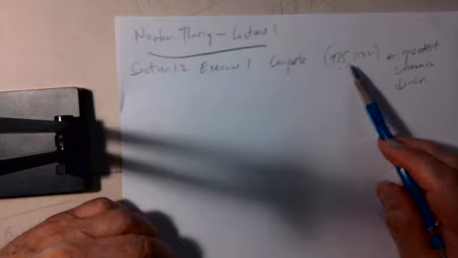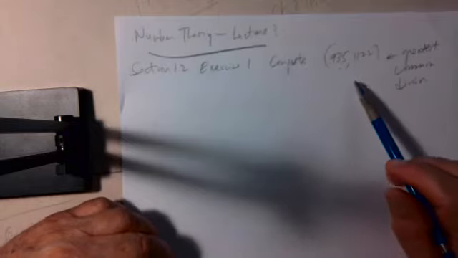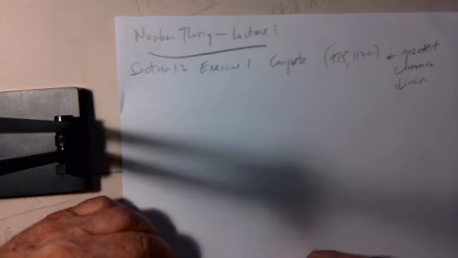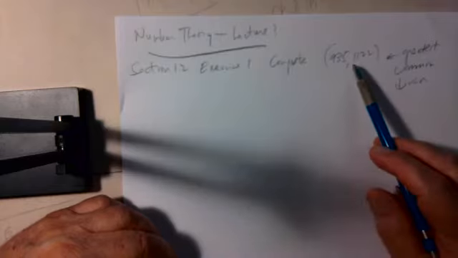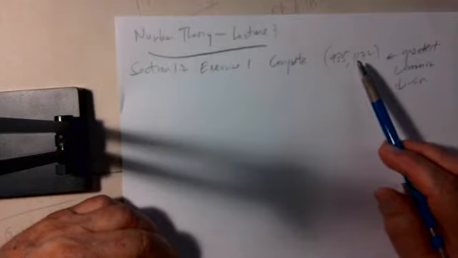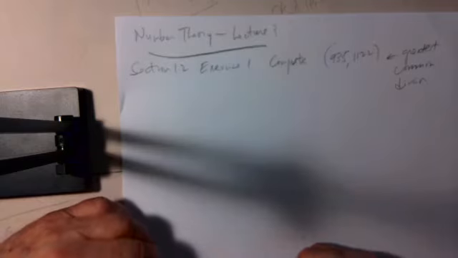So 2 doesn't divide both of the numbers. If you check, 3 divides 1122, but it doesn't divide 935. So 3 is not a common divisor. 5 divides 935, but it doesn't divide 1122. So 5 is not a common divisor.